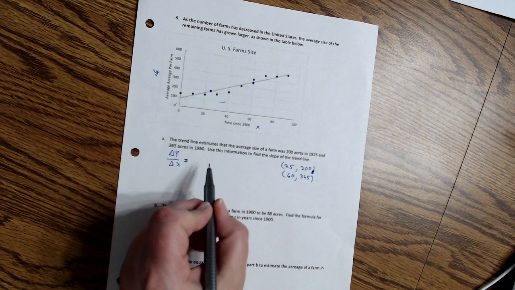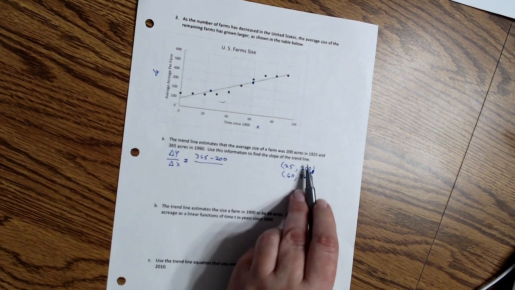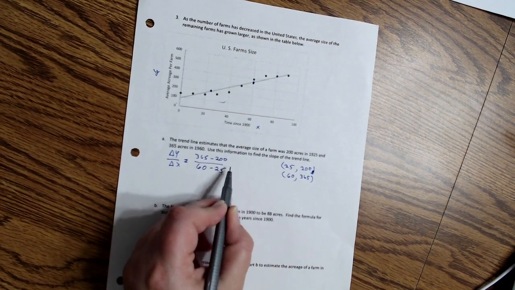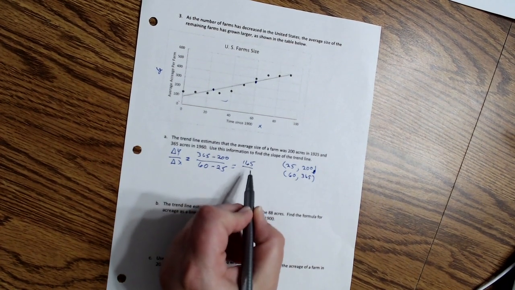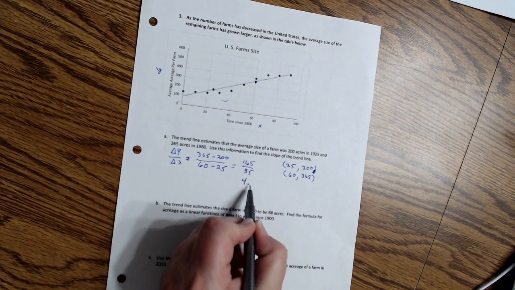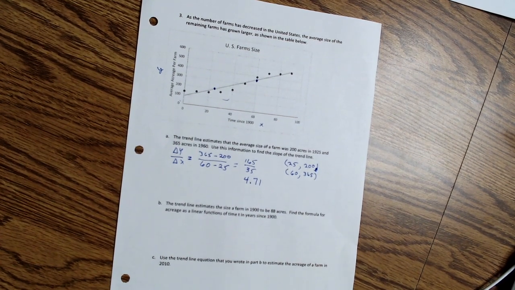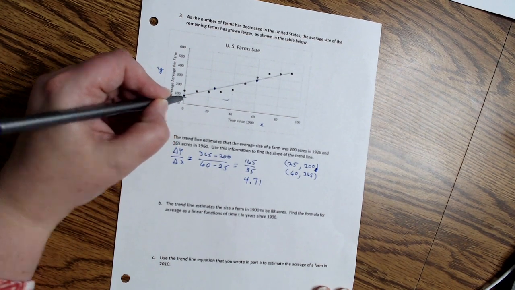All right, so then we do 365 minus 200, y2 minus y1 over x2 minus x1. So 165 over 35. We usually like fractions, but in this case we usually do decimals, so 4.71. All right, the trend line estimates the size of a farm in 1900 to be 88. So again, I'm reading my trend line, which is 88.